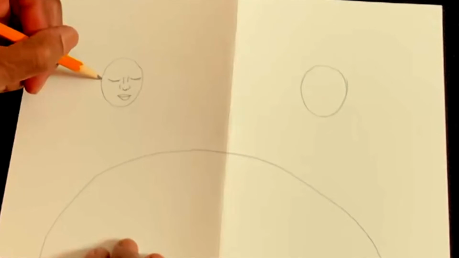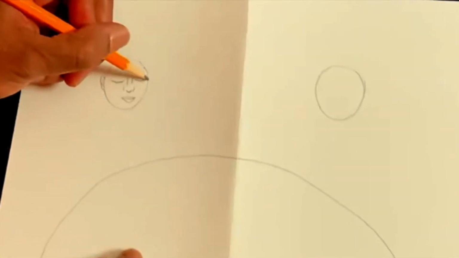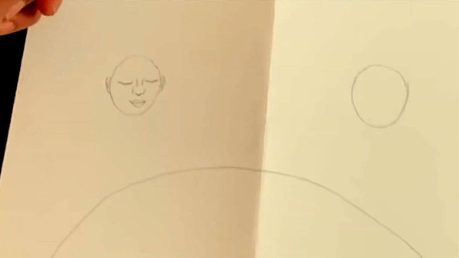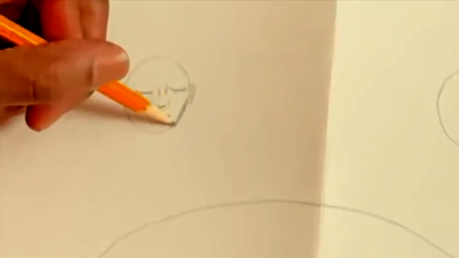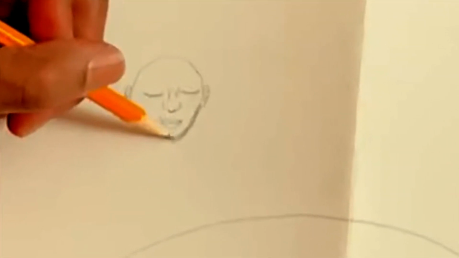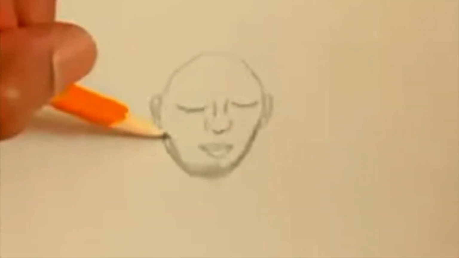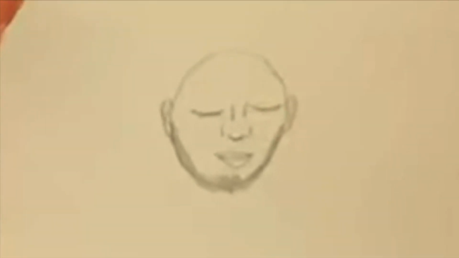Now let's put on the ears. Now this is going to be a character like me, so I'm going to put on a beard. I know you probably thought it was a girl because of the eyelashes, but remember, it is your picture. You can make it whoever you want. Do you want it to be your little cousin? Your baby sister? Your older brother?